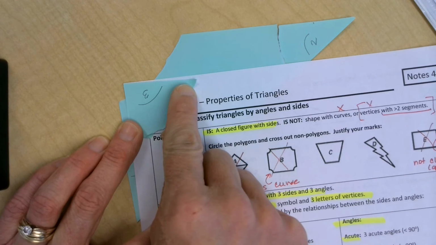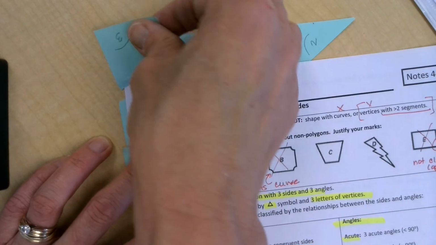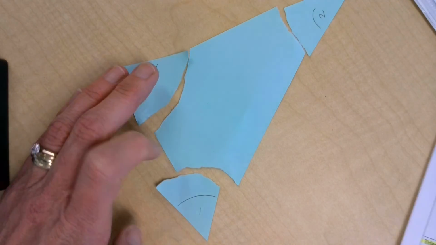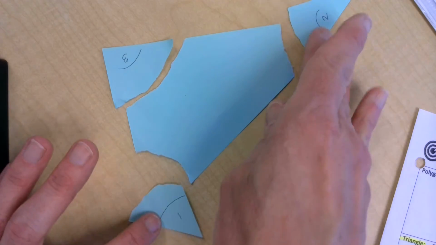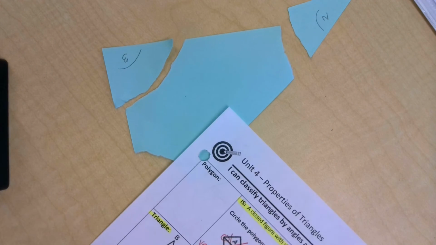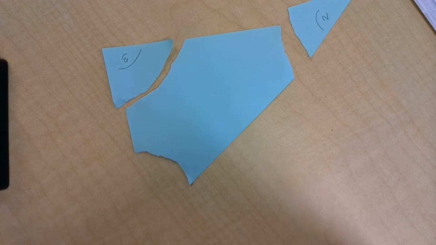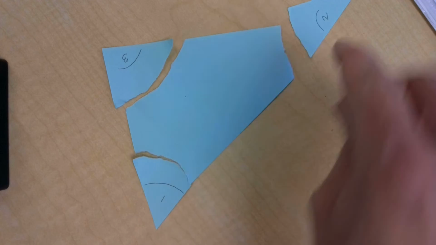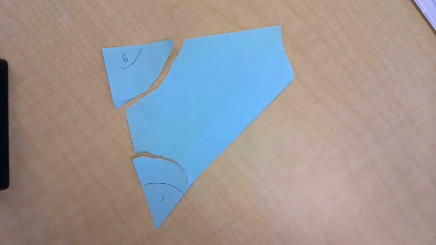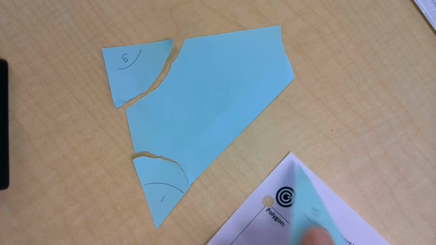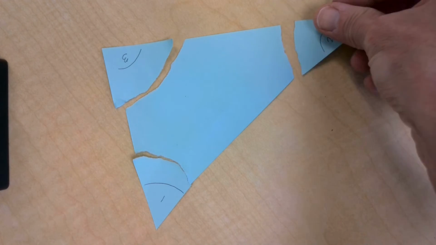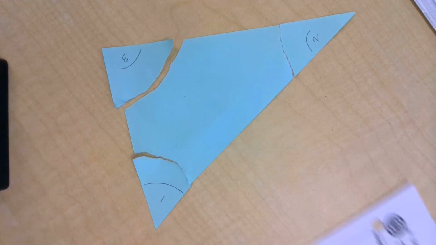Oh, it's smaller than my right angle. So I can compare each of my angles to what I know is a right angle. And I have 3 angles that are smaller than my right angle. So I can say that I have an acute triangle.